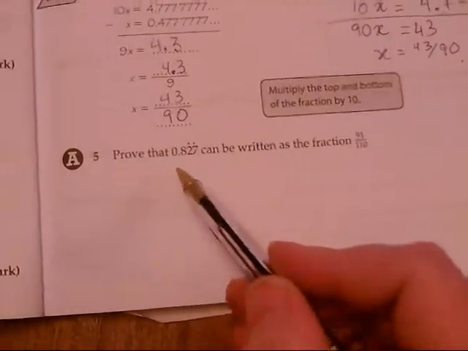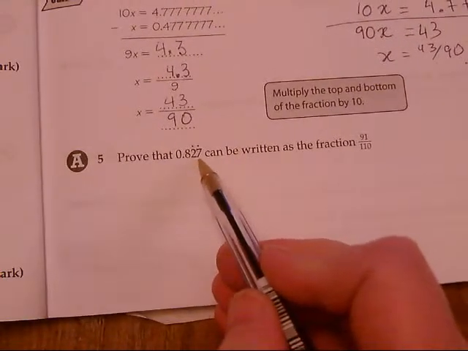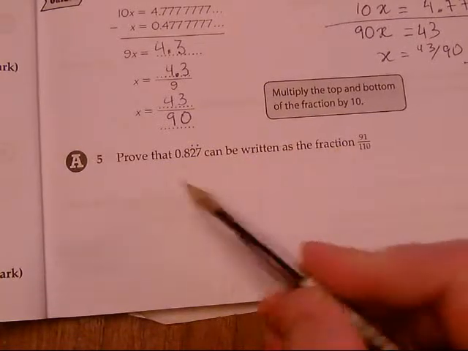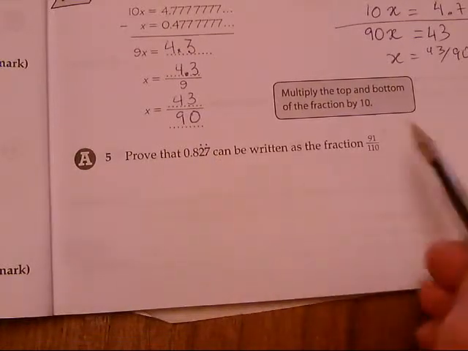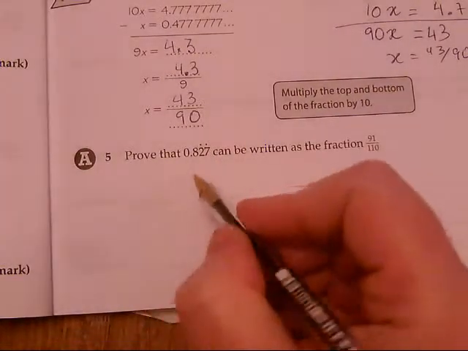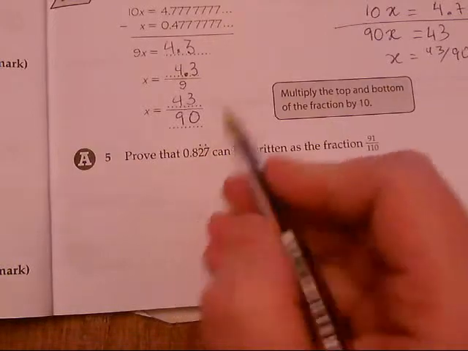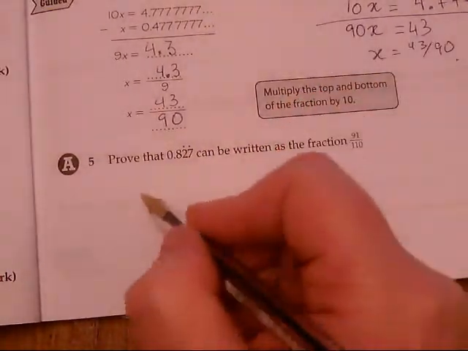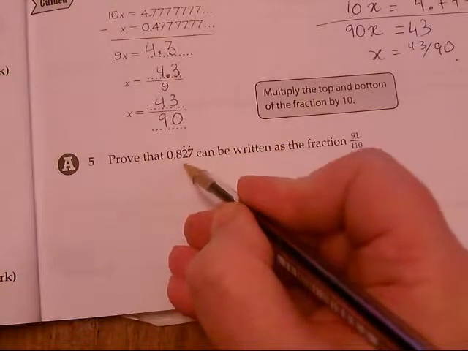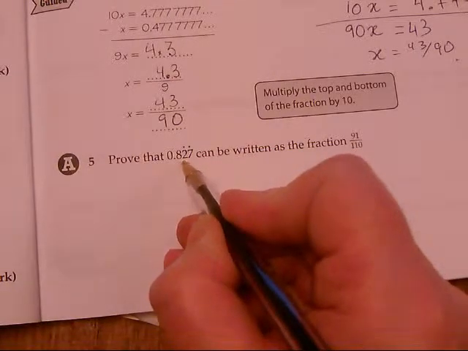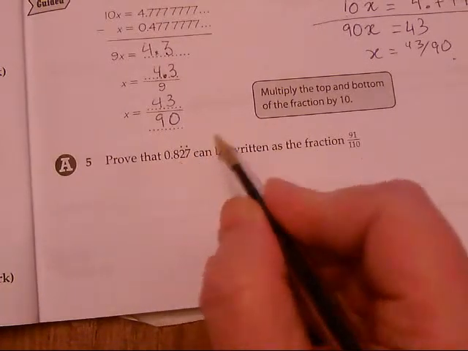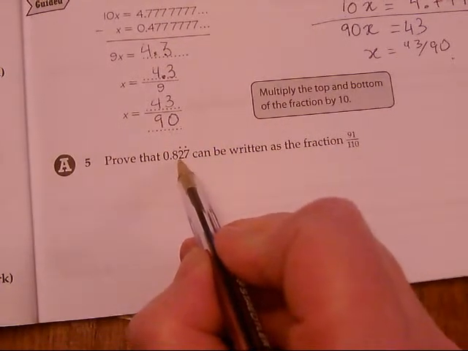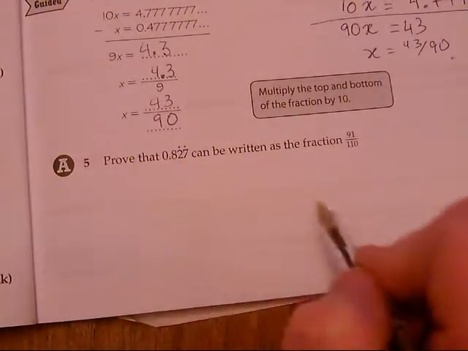Okay, the final question left is: prove that 0.827 recurring can be written as a fraction. All we need to do is show that this decimal is that fraction. We have a similar situation to the question above, so let's do the same thing. Basically I will try to achieve the repeating decimal tail straight after the decimal point.